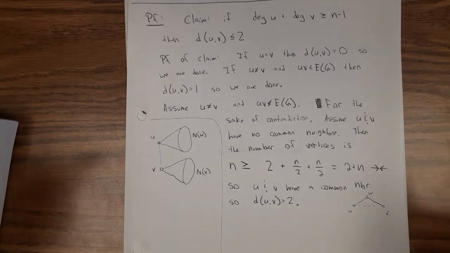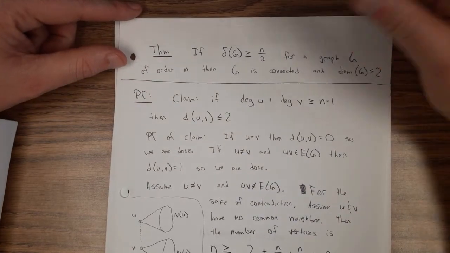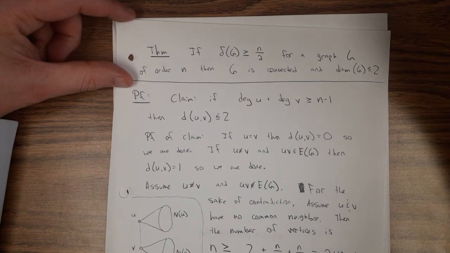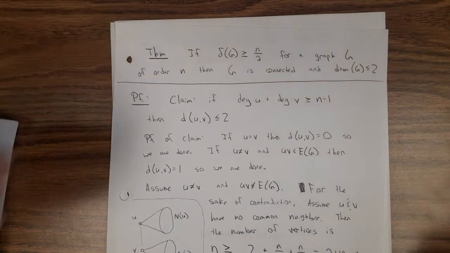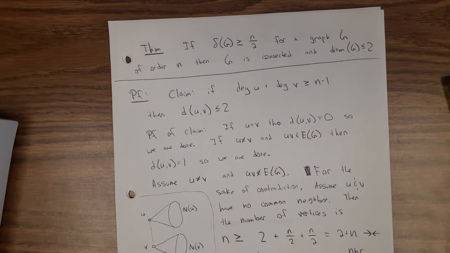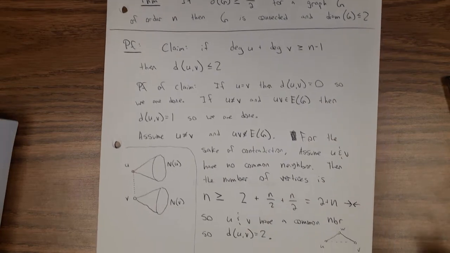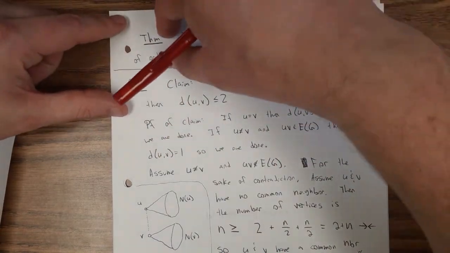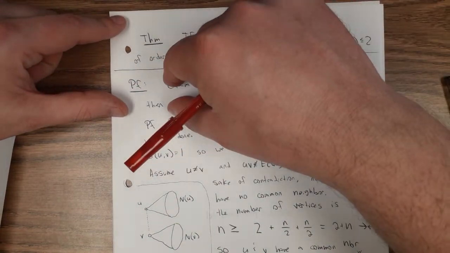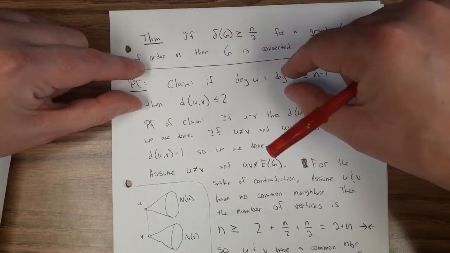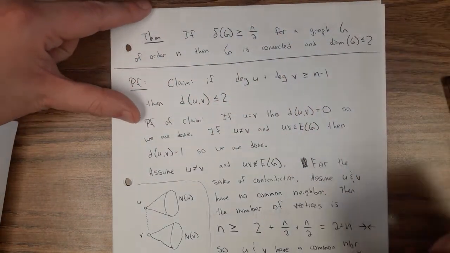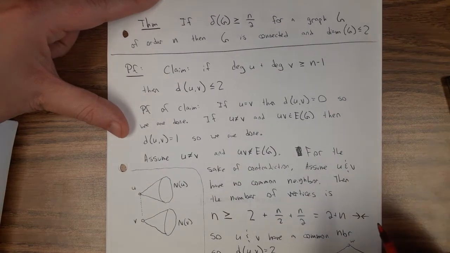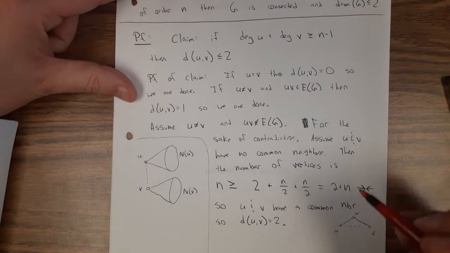And just going back to the big picture, let's say... oops. Sorry. Hang on. I made a little mistake here. I was trying to prove this claim, which is part of proving this theorem. So let me be a little bit more careful here. Yeah, so the issue is with these n over 2's. I made a little mistake here.